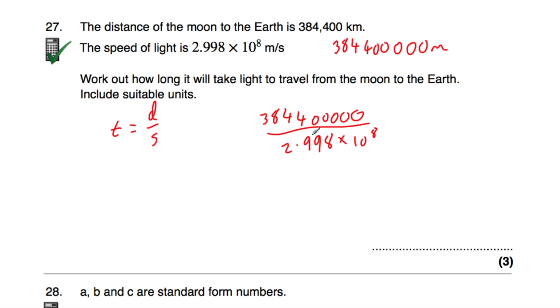And that gives me an answer of 1.282188 and so on seconds. I'm just going to round that to 2 decimal places. It would take 1.28 seconds, and that's it. So that's how long it would take. Okay, let's look at our next question, question number 28.